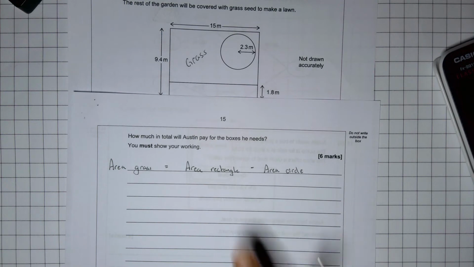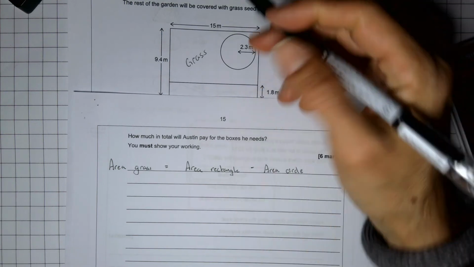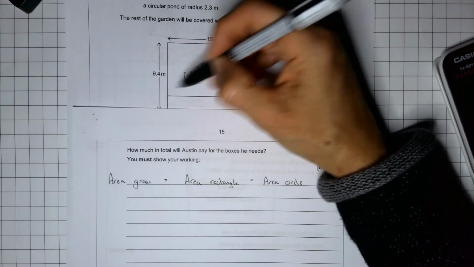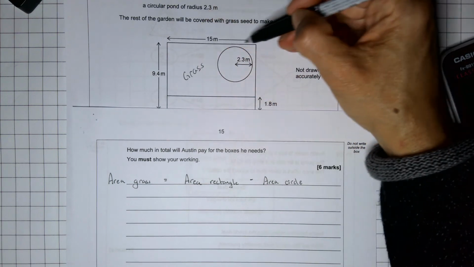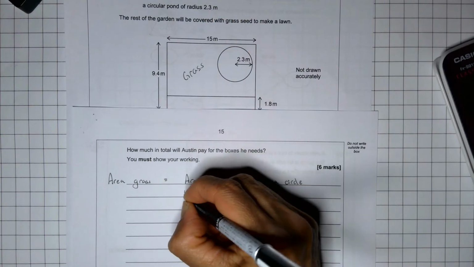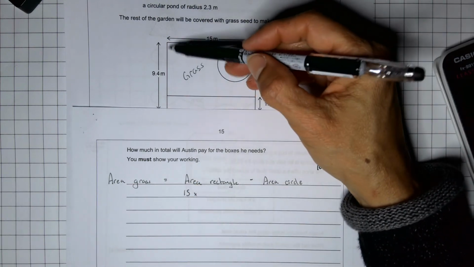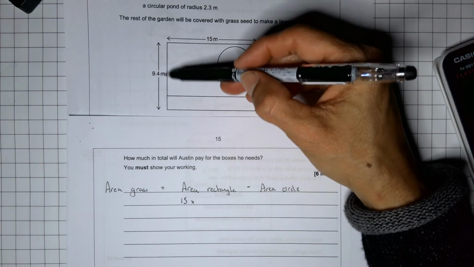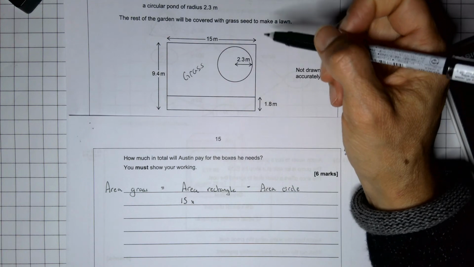Now area of the rectangle. What I mean by that is I want to find that rectangle there, and we already know it's 15, so it's going to be 15 times the height. Now notice they haven't given me the height of this bit, they've said all of it is 9.4. When I say height, because of the way the picture is, I always think of base times height, but really it's length times width.